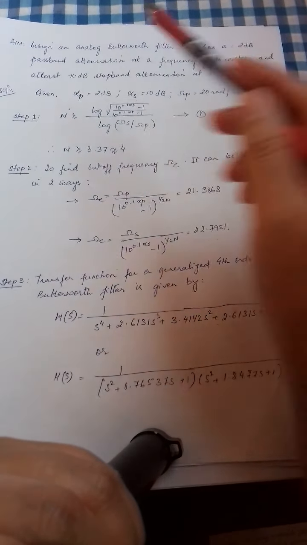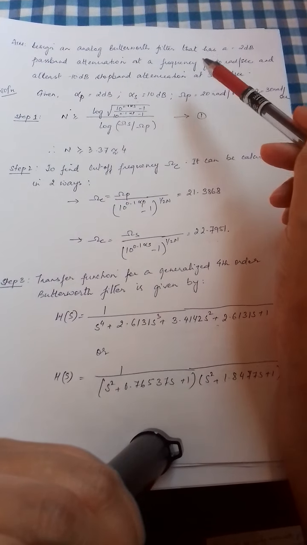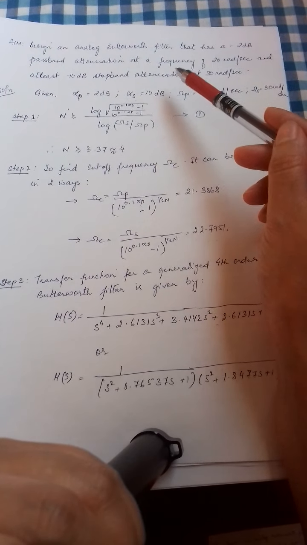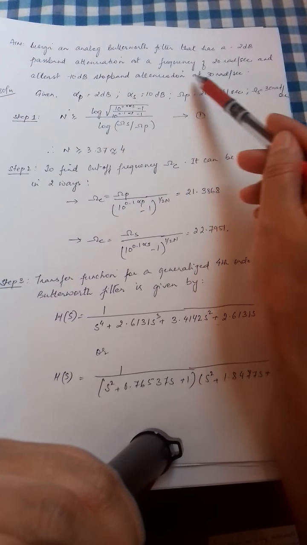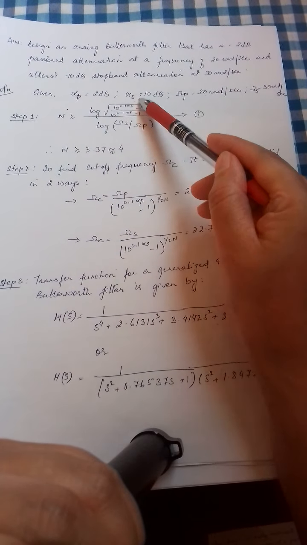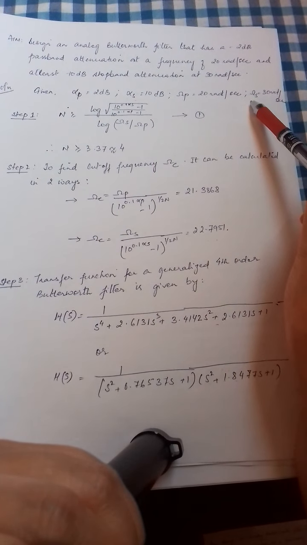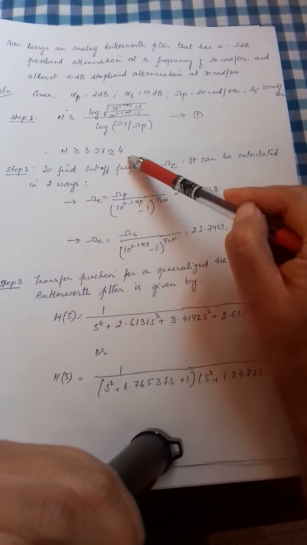So the aim was to design an analog Butterworth filter which has at -2 dB passband attenuation at a frequency of 20 radian per second and at least -10 dB stopband attenuation at 30 radian per second. So the parameters are being given this way, and the order is being calculated in this way.